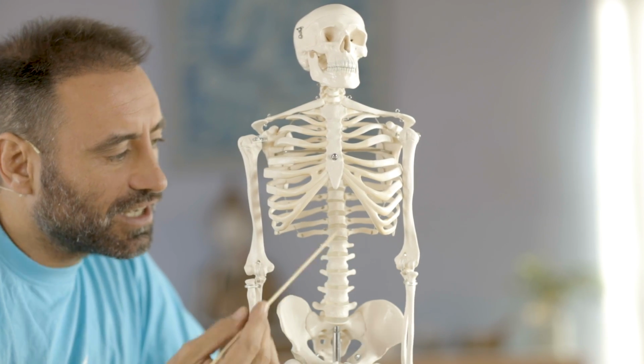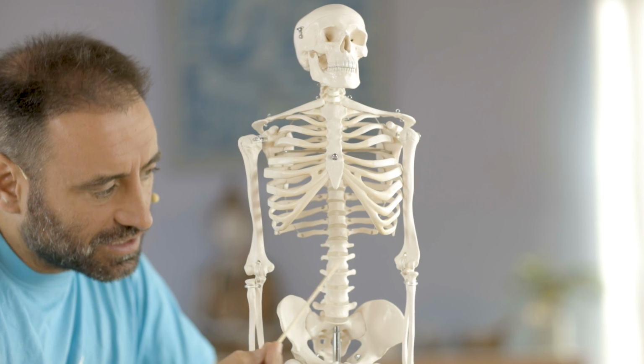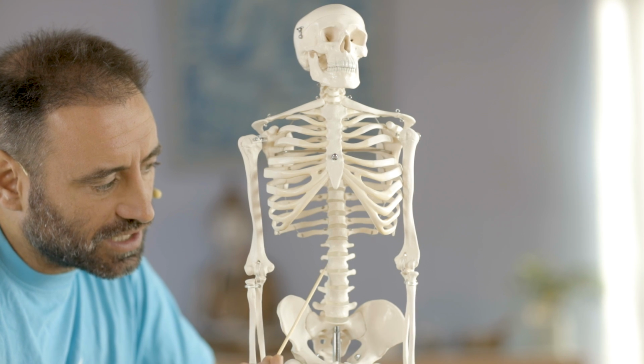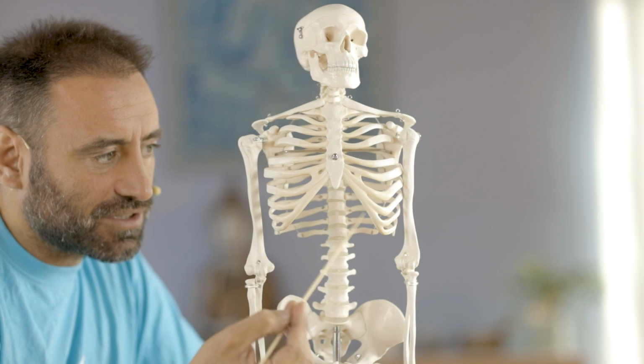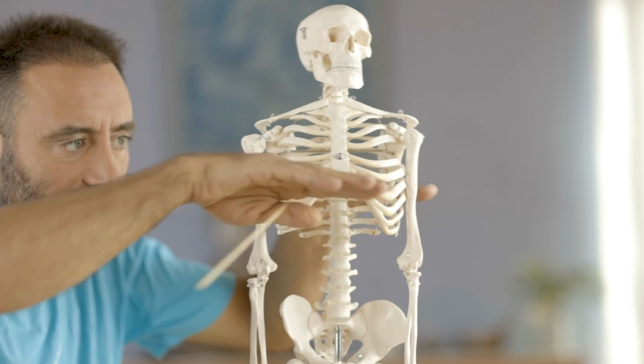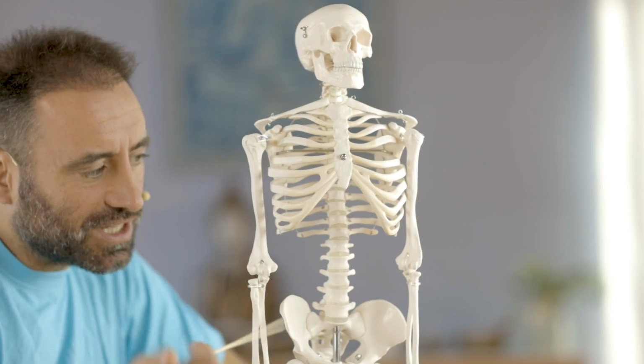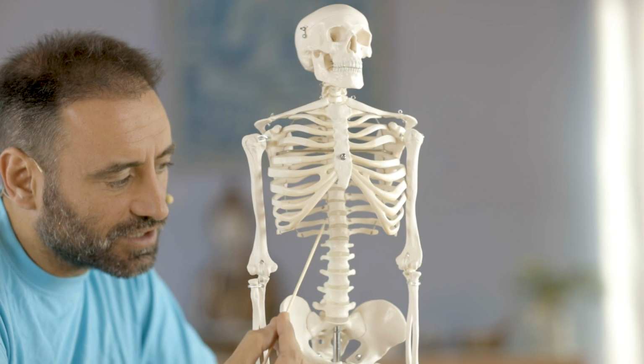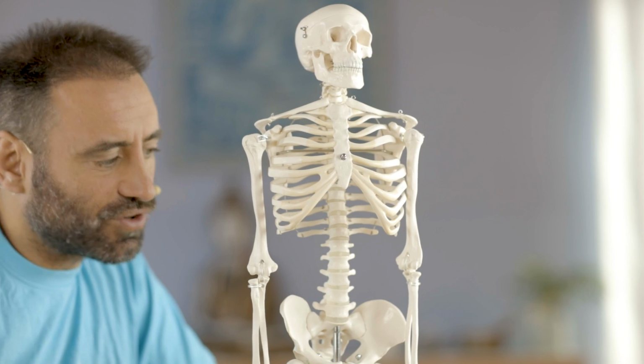And these two legs, they go as low as L2 on the left side and as low as L3 on the right side. So the diaphragm is up here, at this level, but the attachment goes all the way down until L2 on the left and until L3 on the right.